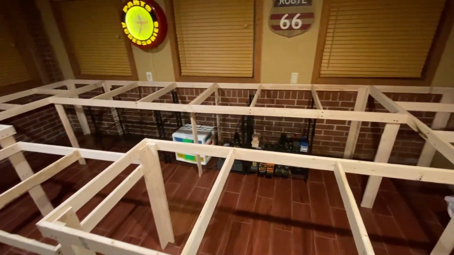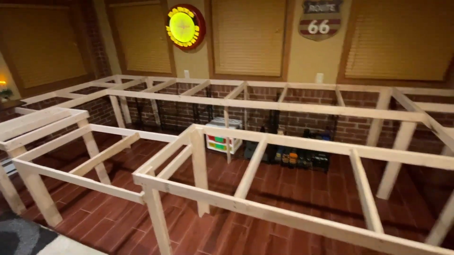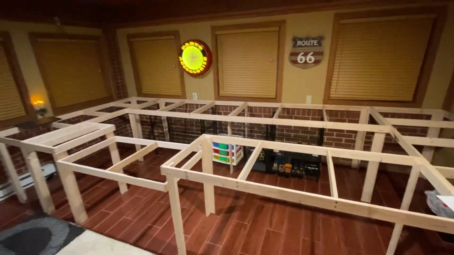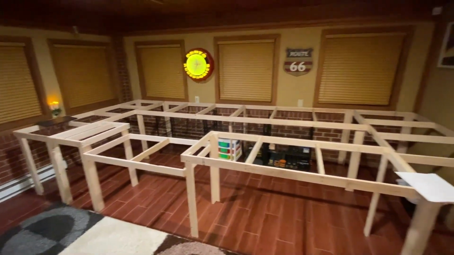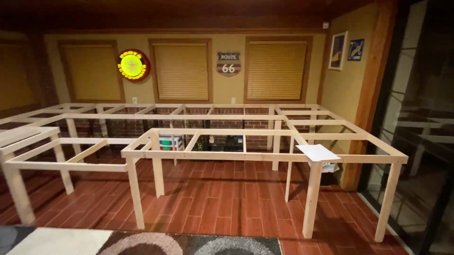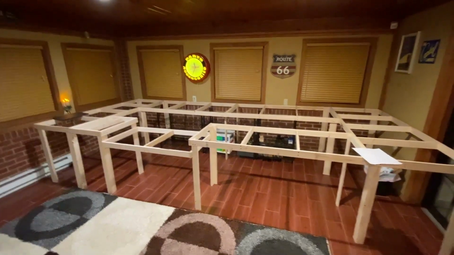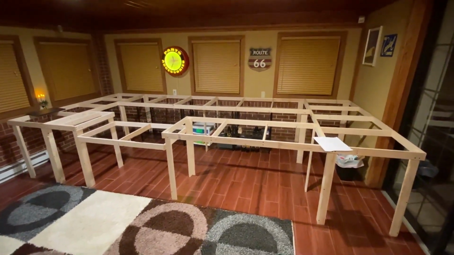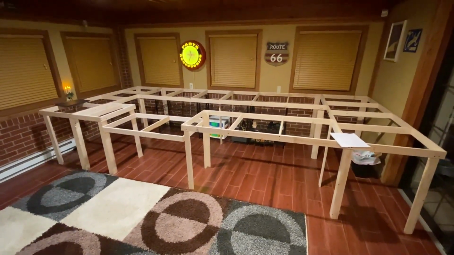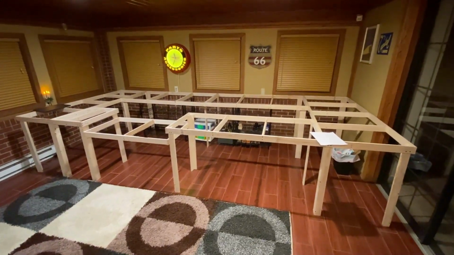So I was really happy. I spent a lot of time on the track plan and just the overall layout design to get it exactly how I wanted it, and I'm pretty satisfied with it. Compared to some other layouts that you might see, like the big basement empires, it's not very big, but I think it can definitely give off a big layout feel.